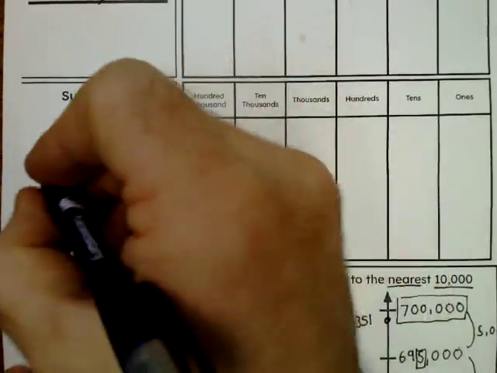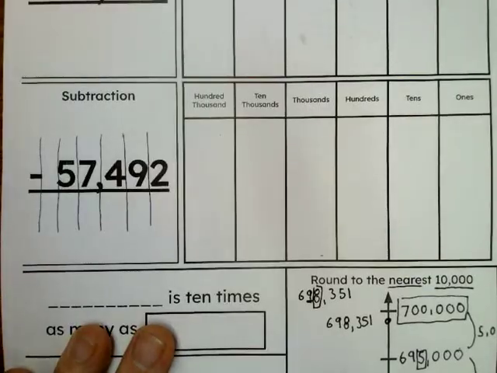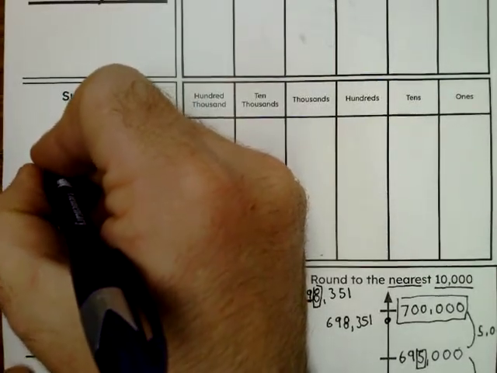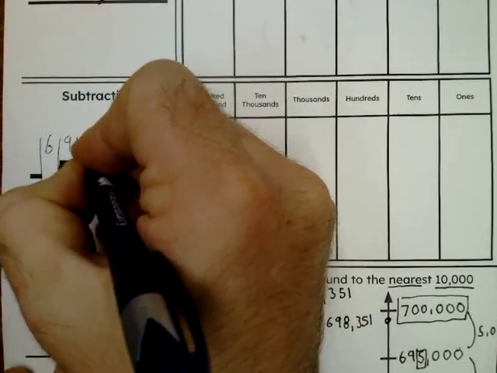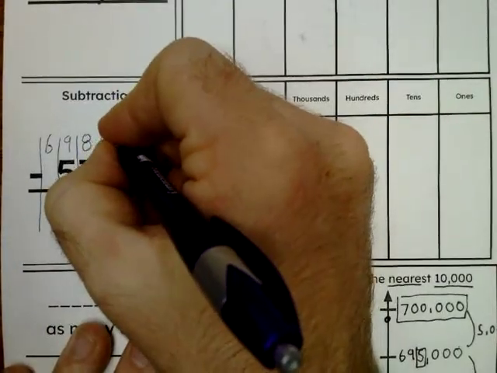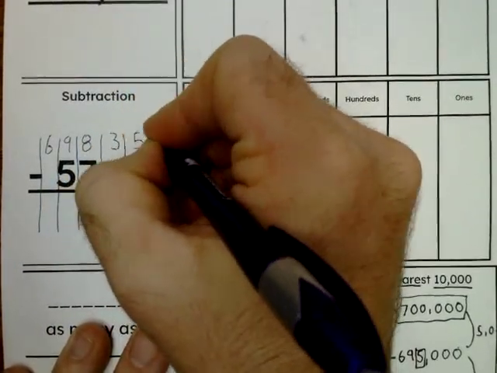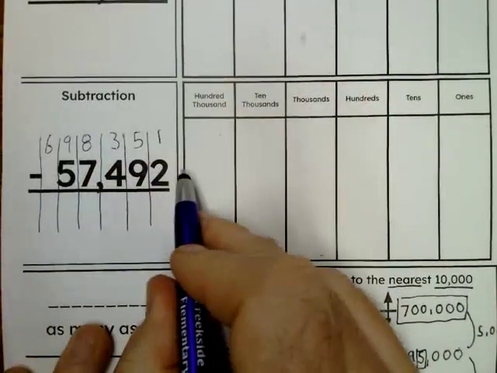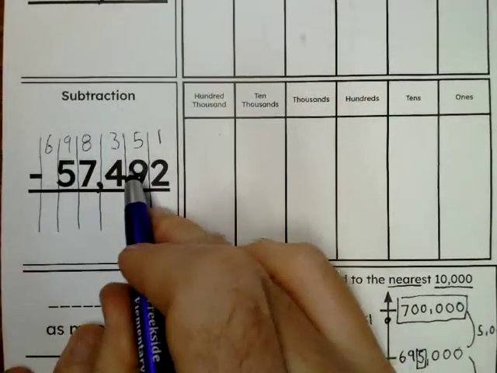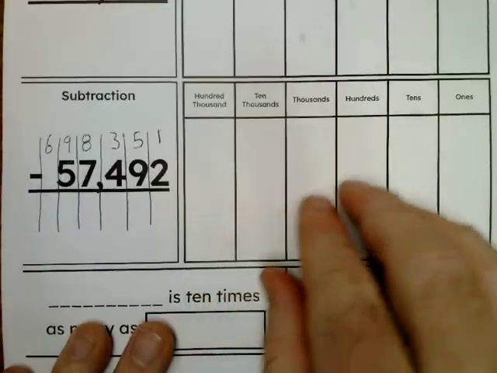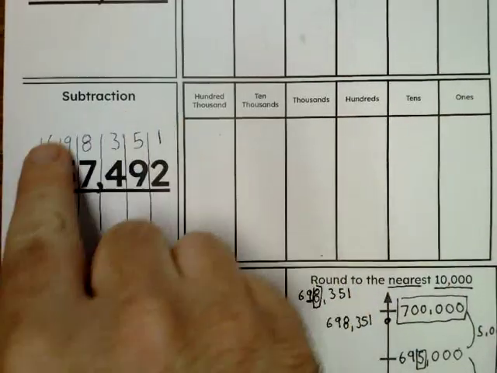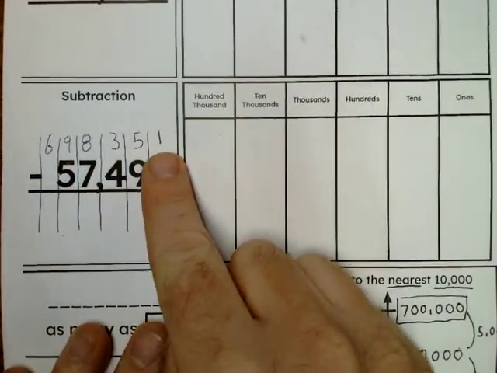Today's number is similar to one we've used in the past. 698,351. Now, if we didn't have our number below, we would write our number below, but it's already written. So, what we're going to do is we're going to use our place value chart, and then we're going to do the standard algorithm over here with decomposing.